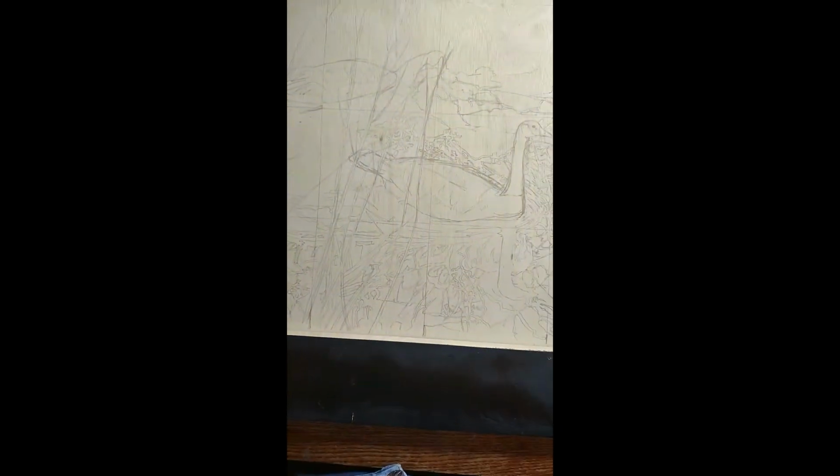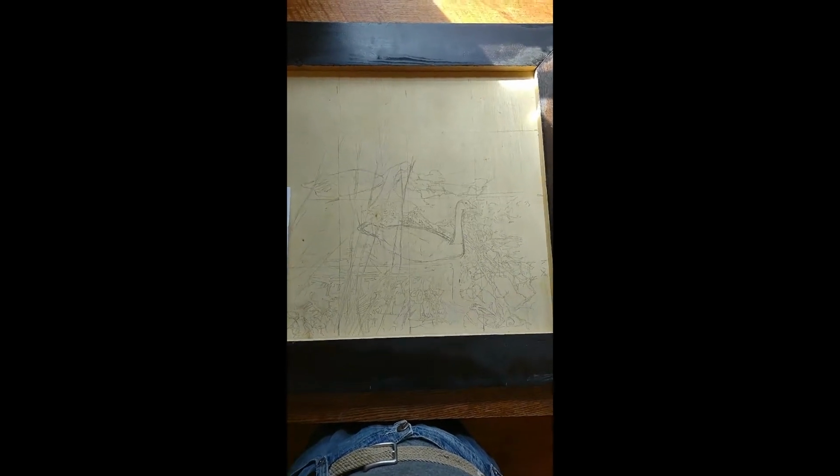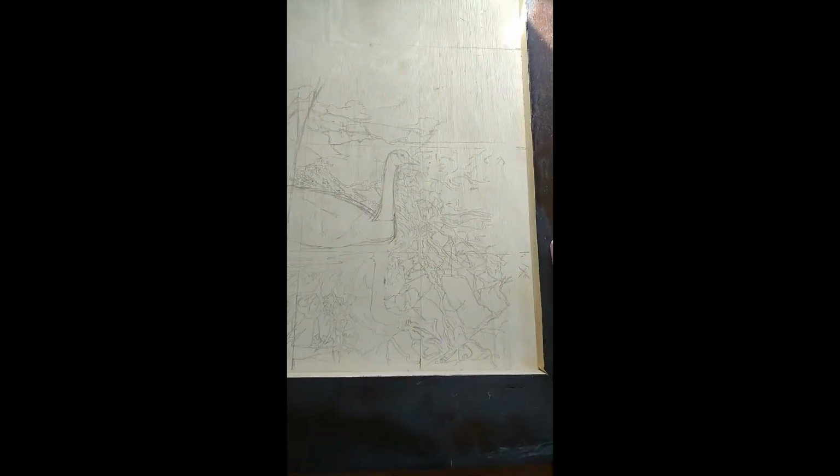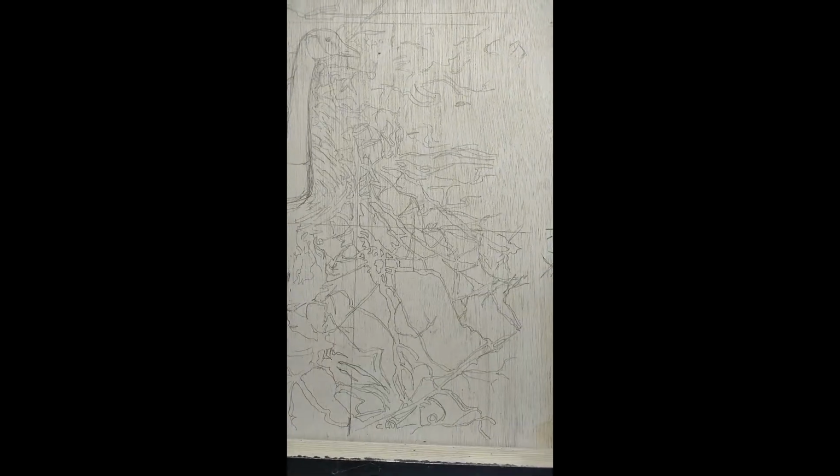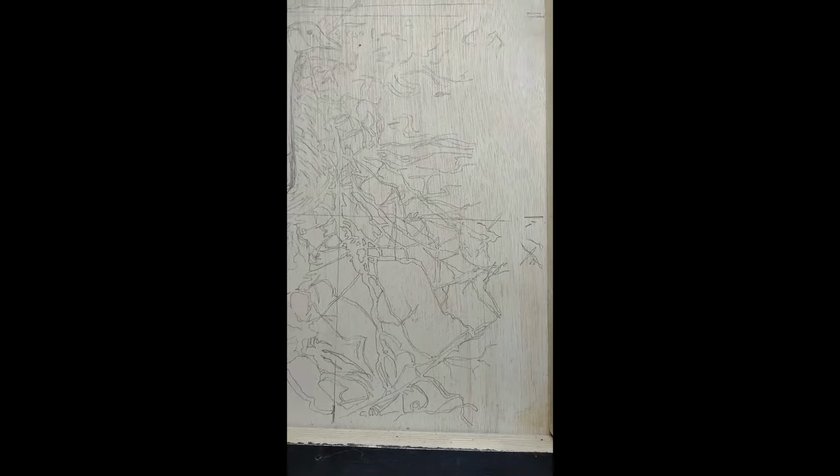But I transferred the grid pattern and have started transferring the detailed line work just by pencil onto the wood, working one square at a time.